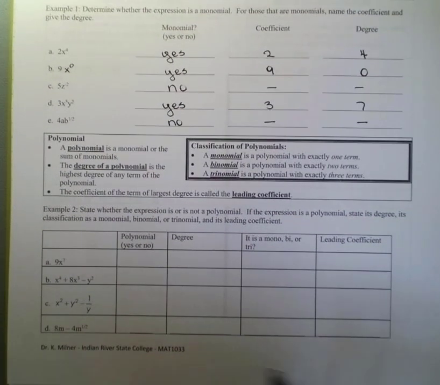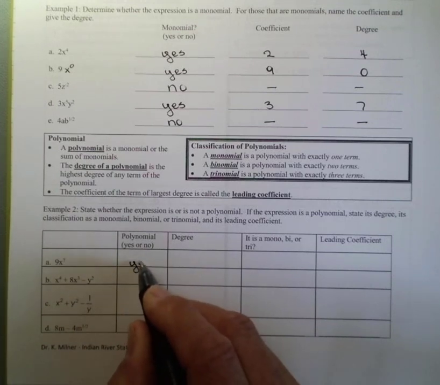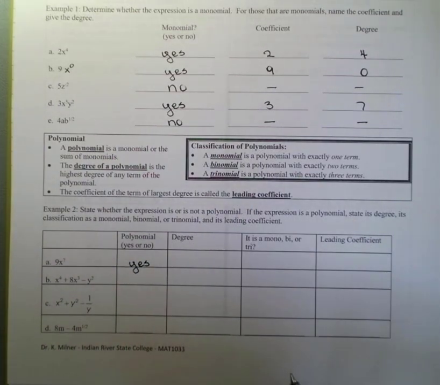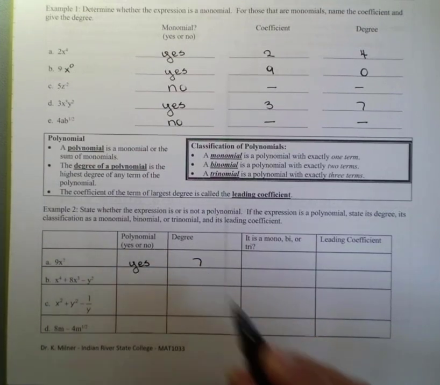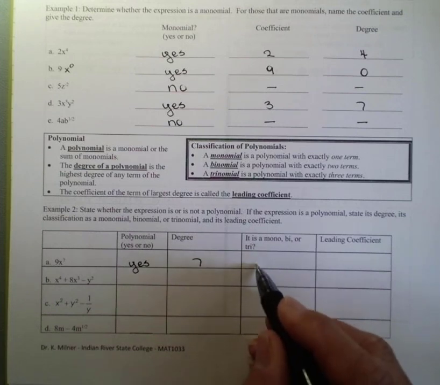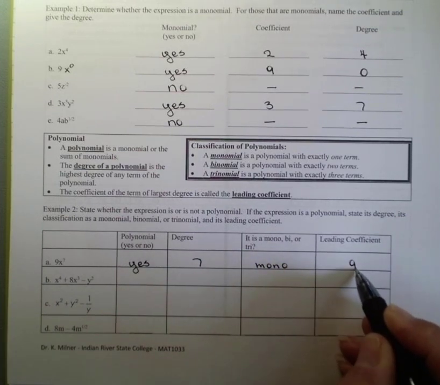I've got 9x to the power of 7. Now that fits the criteria for just a monomial, which is also a polynomial with one term, isn't it? The degree, where we're looking at our exponents, is 7. What kind is it? Is it a special one? Yeah, it's a monomial. We'll write that down. And the leading coefficient is 9 for this one.